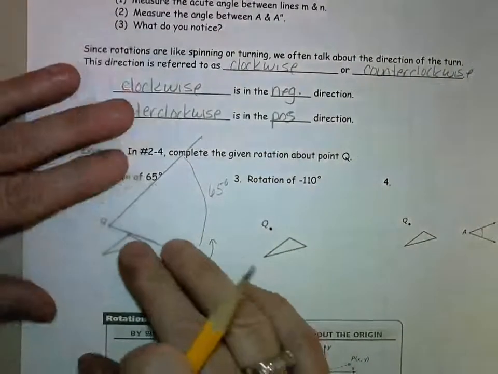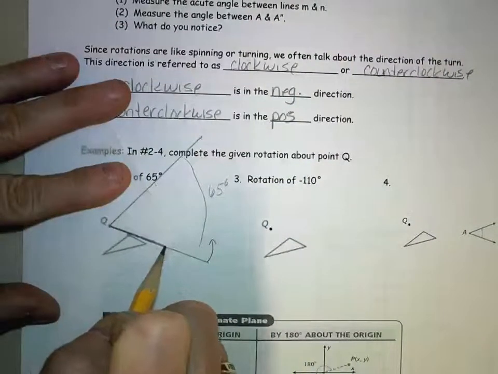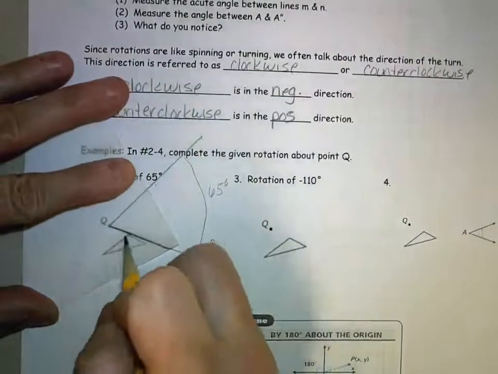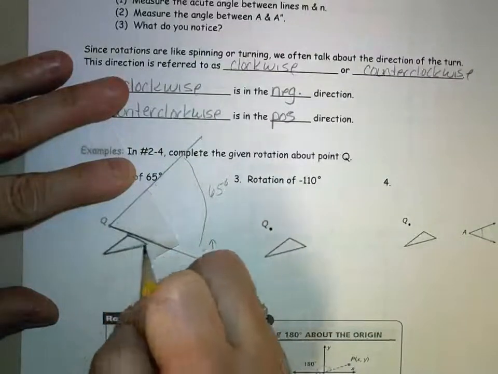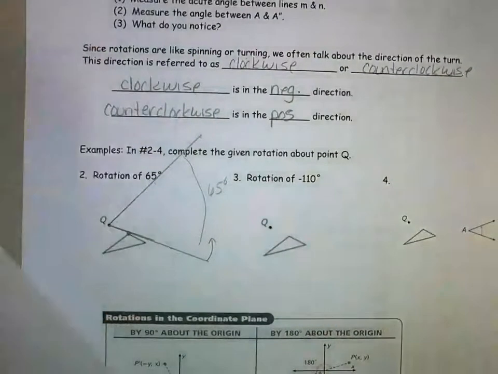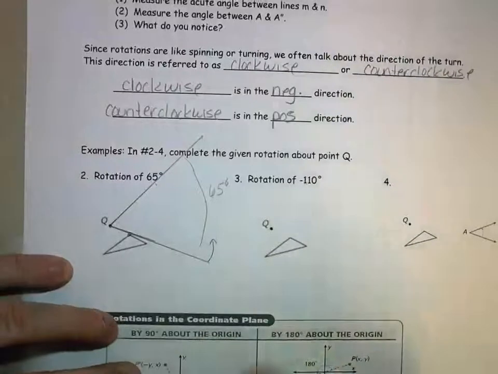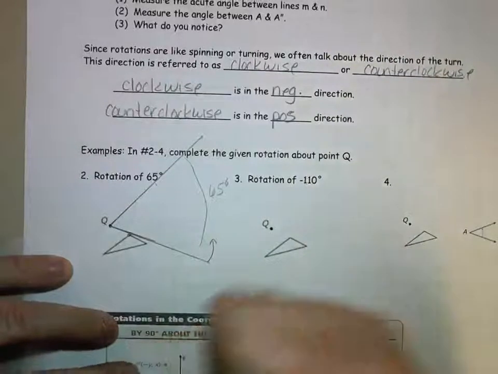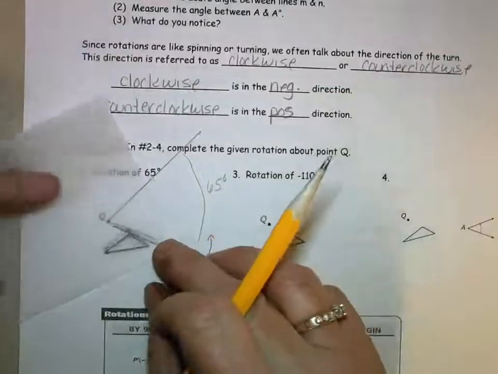And now what I do with my tracing paper is I trace that base angle, and then I trace my shape. And I flip the paper over and trace the shape on the back.